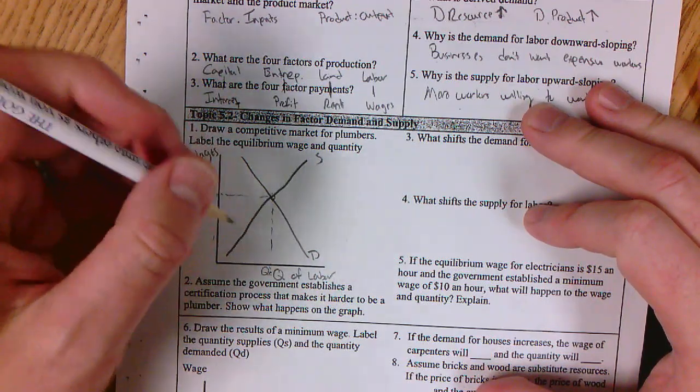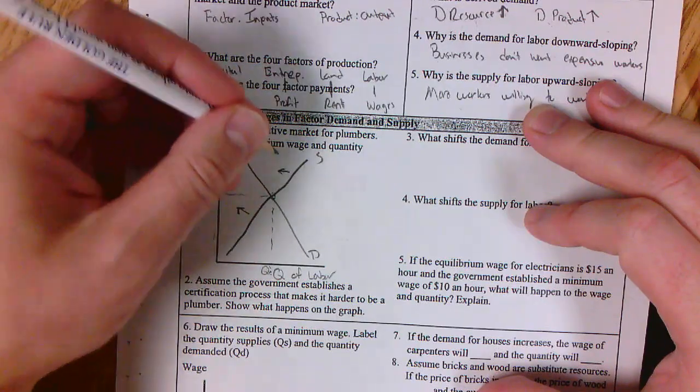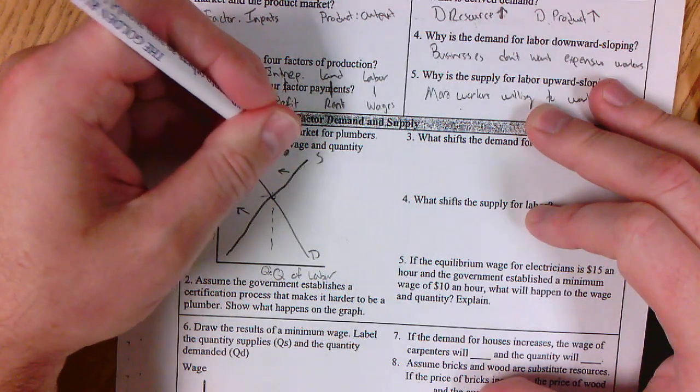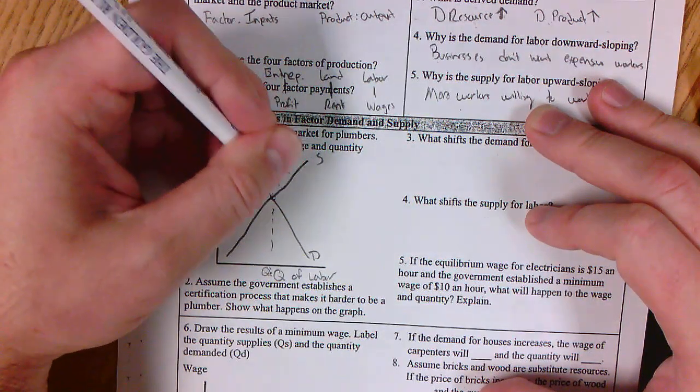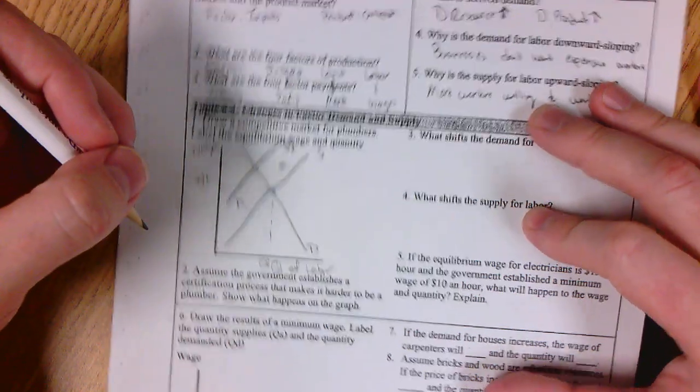If they're making it harder, then I think that would affect our supply of plumbers. It doesn't affect how much we need these plumbers, but it would affect how many we have. If it's more complicated to become a plumber, fewer people are going to do it at each wage. So our supply of plumbers would decrease.